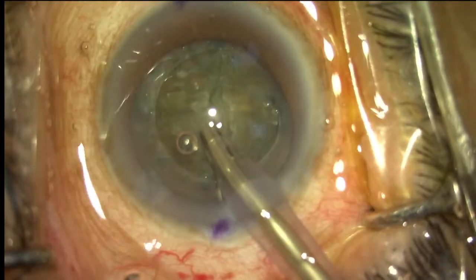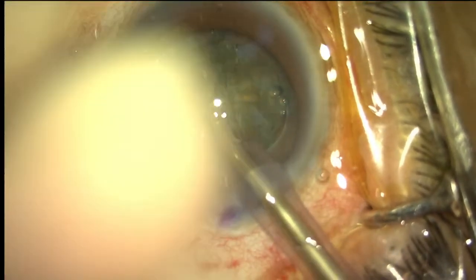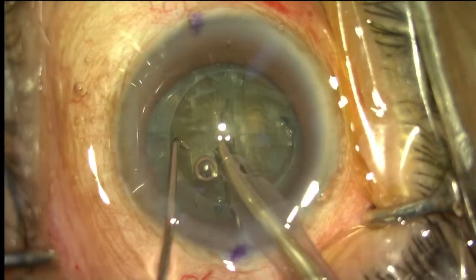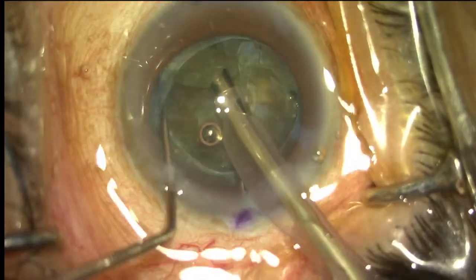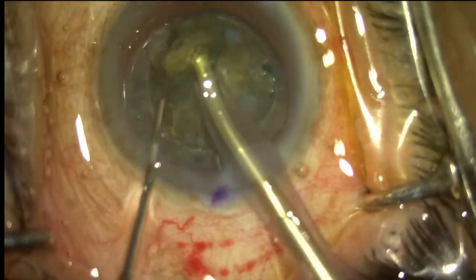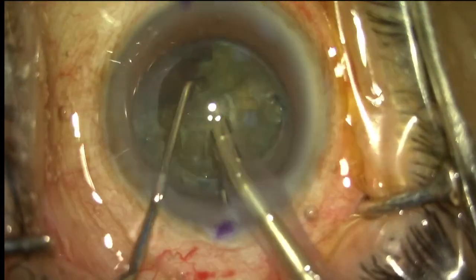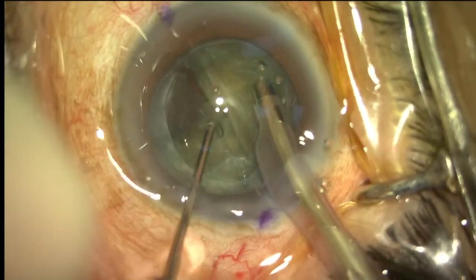Now I'll move to the quadrant. Please switch to the quadrant parameters. Softening has already been done by femto, so very little energy is used.